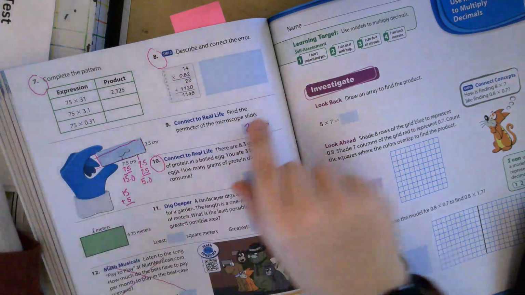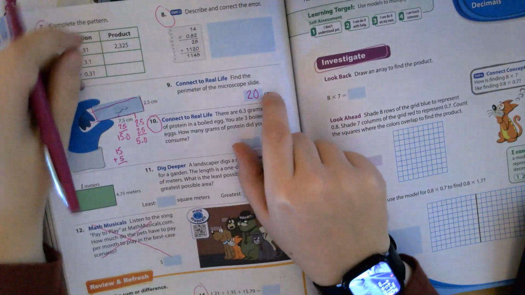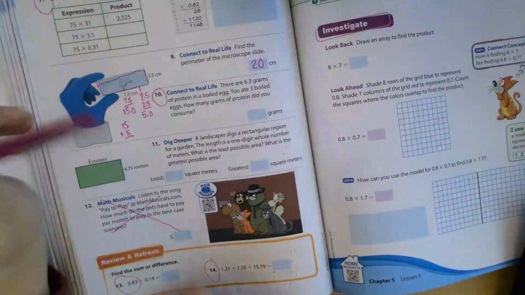You're lucky your book's labeling this for you. If you have a test, please make sure you put the label with it too, or else I have to mark it wrong. You are going to do number 10 on your own.